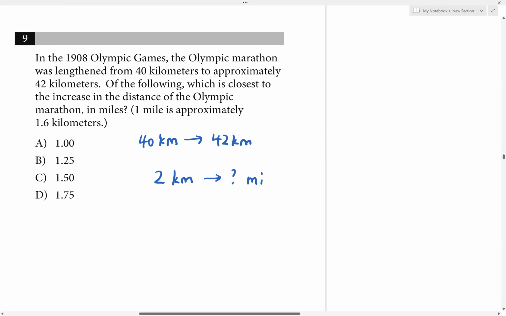So we could just set up a proportion here, right? Say we have 1 mile. Let me write the units as well, to keep things lined up. We have 1 mile that's 1.6 kilometers, like that. We can say this ratio should be equal to, we have 2 kilometers to work with, so we can put that on the bottom. And we want to figure out how many miles that is, so we'll say that's X miles.